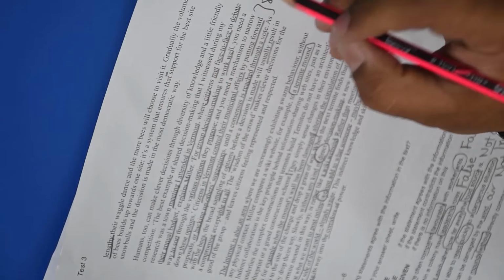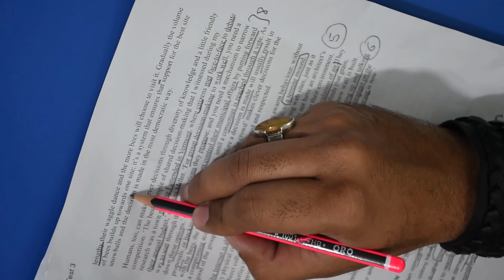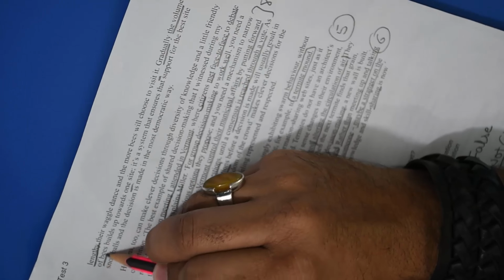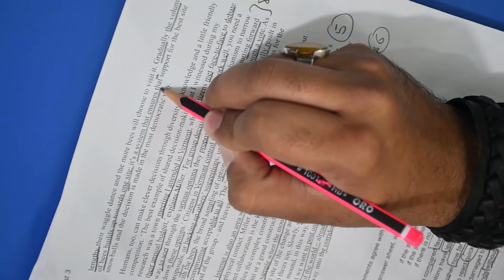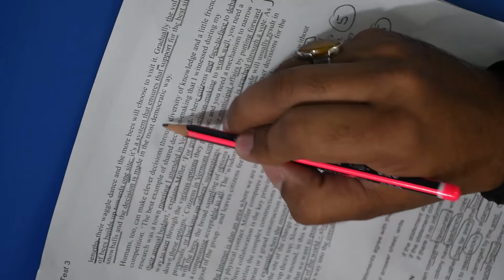Now let's see, gradually the volume of bees builds up towards one site. It's a system that ensures that support for the best site snowballs and that decision is made in the most democratic way.